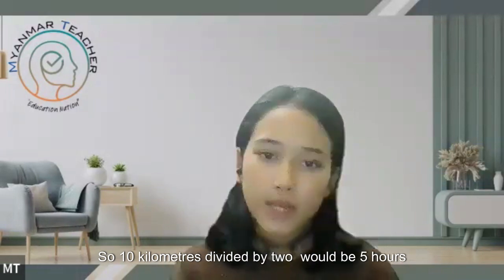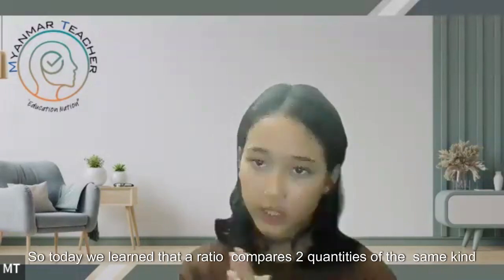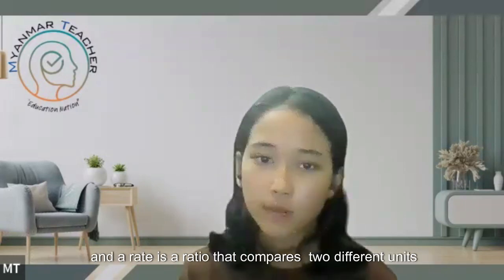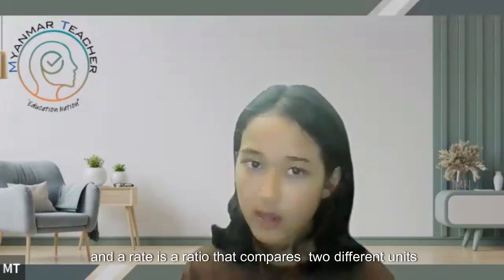So today we learned that a ratio compares two quantities of the same kind, and a rate is a ratio that compares two different units.